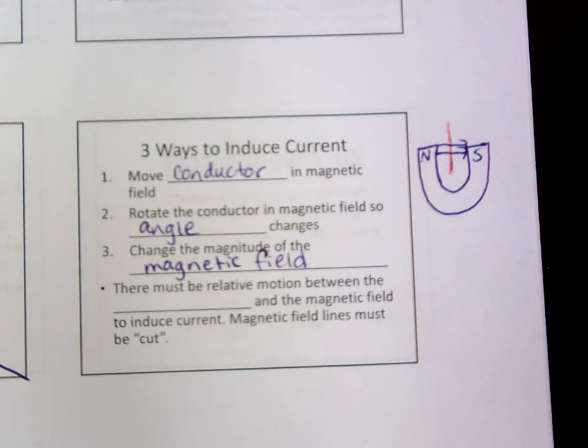Or you can move a permanent magnet towards or away from a coil. When you move the magnet towards the coil, you're increasing the magnetic field. When you move it away, you're decreasing it.